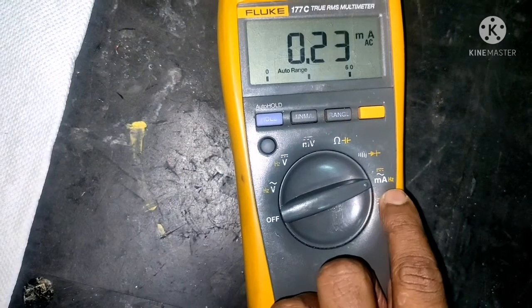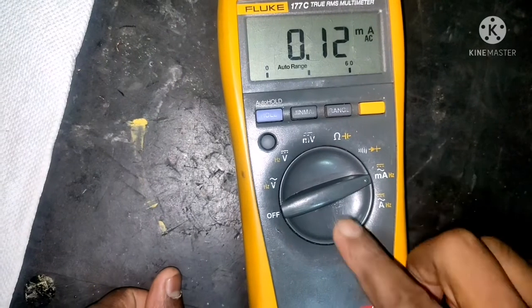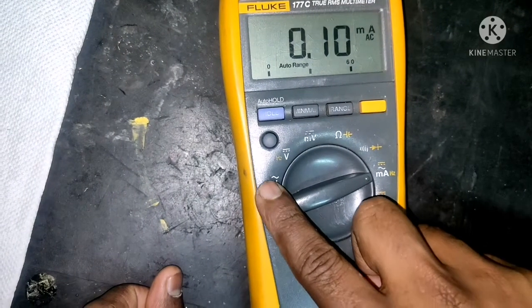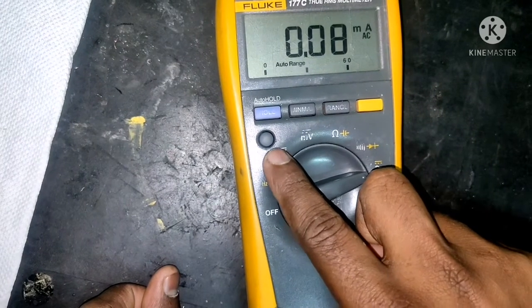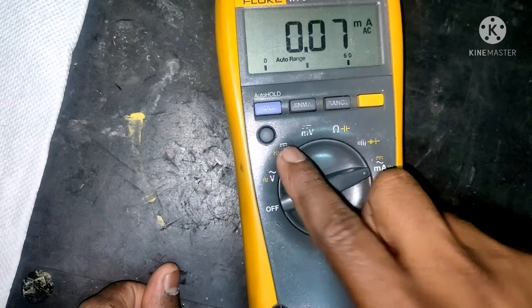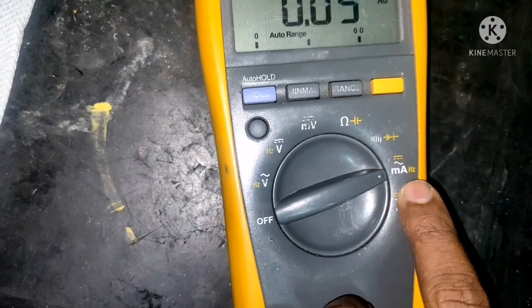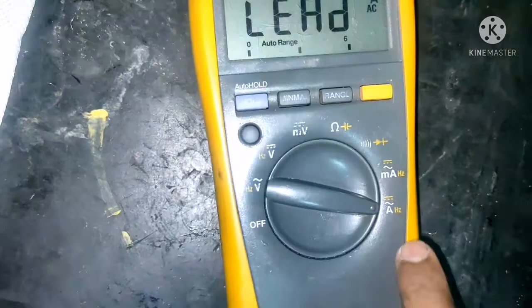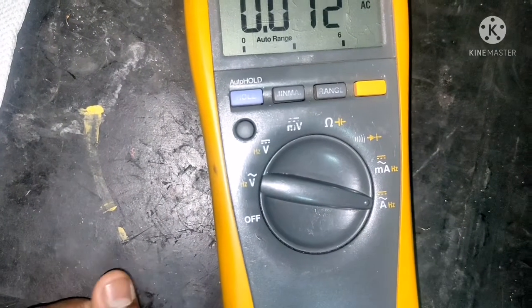Next will be milliamps, and you can see the sine symbol over there which indicates AC current, and the symbol for DC current will be a line with 3 dots, and that is for DC current. And next will be for amps, only for the amps, and again that is also for AC current.